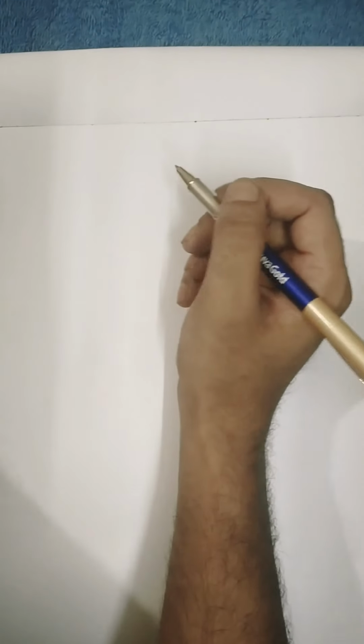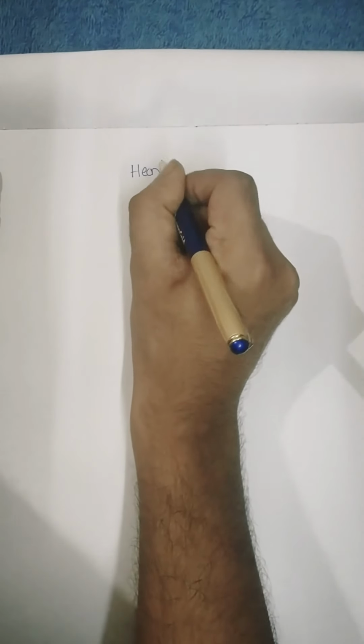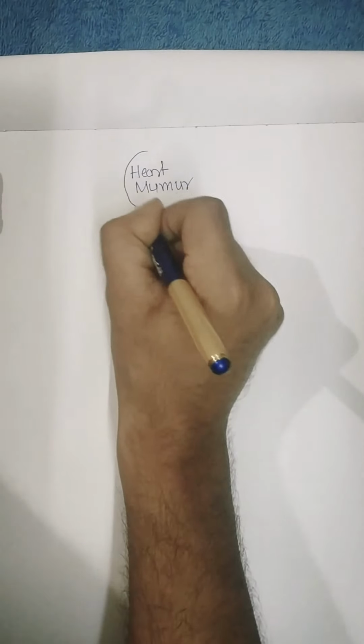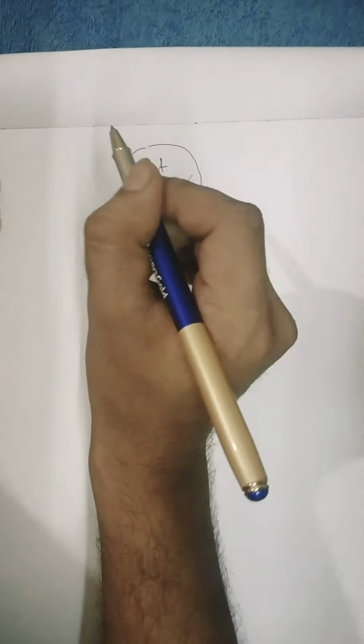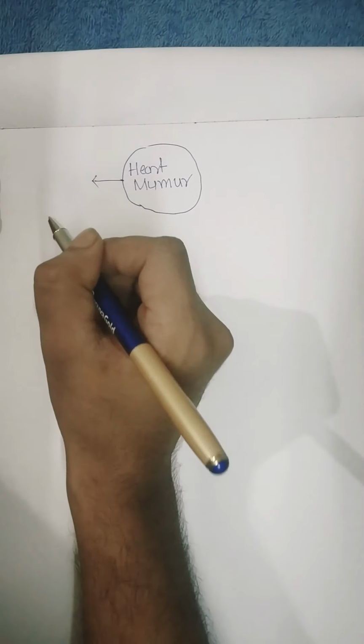Alright guys, today we'll talk about heart murmurs. Murmur is a very important topic. They are asked in vivas and they also come in theory exams. So first of all, what is the definition?